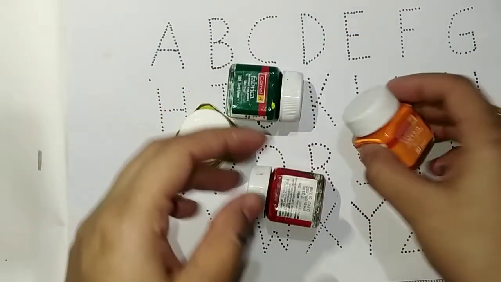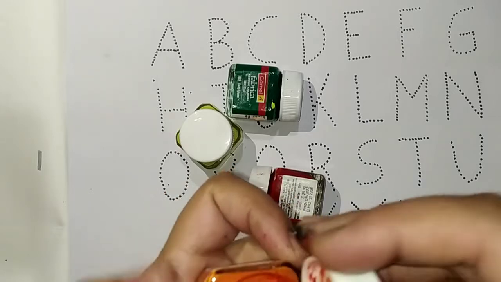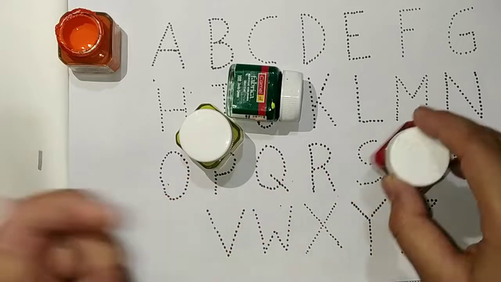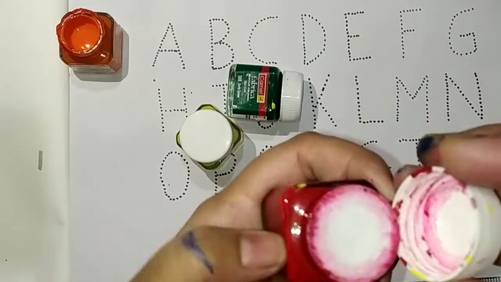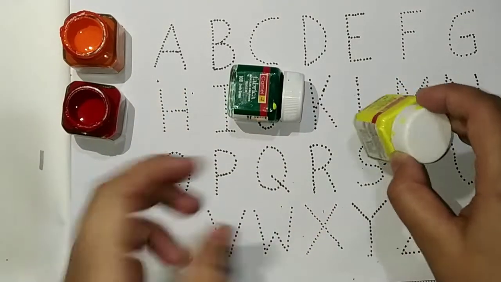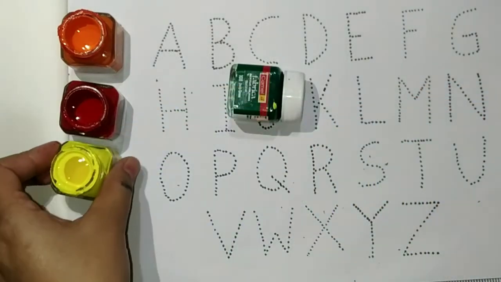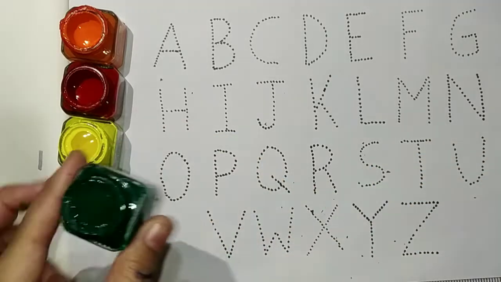हेलो किड्स, आज हम सीखेंगे ABCD। पहले जान लेते हैं कलर्स नेम। ऑरेंज कलर, रेड कलर, येलो कलर, and last one is green.